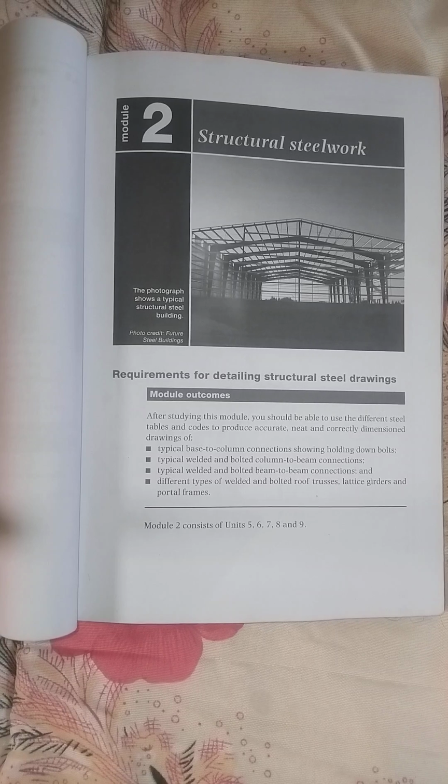The reason why is because I did my in-service in reinforced concrete design, or I was mostly involved in reinforced concrete drawings and so on, and I found concrete more interesting than structural steel work.